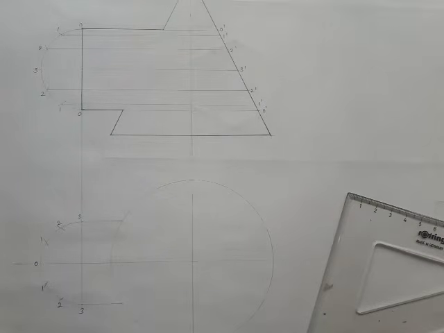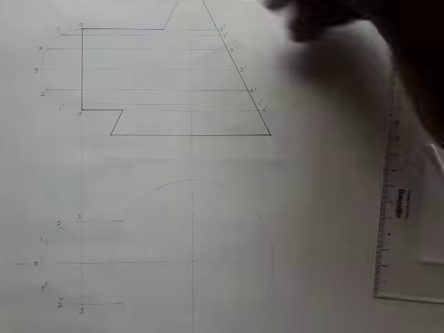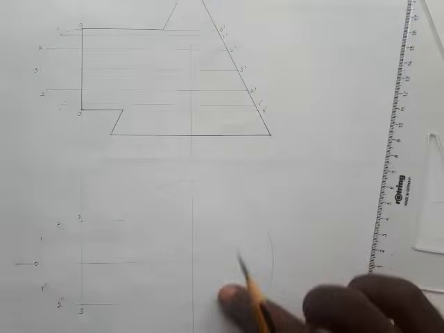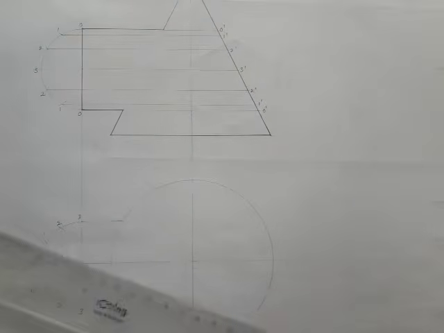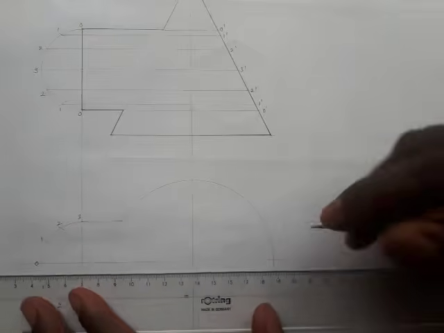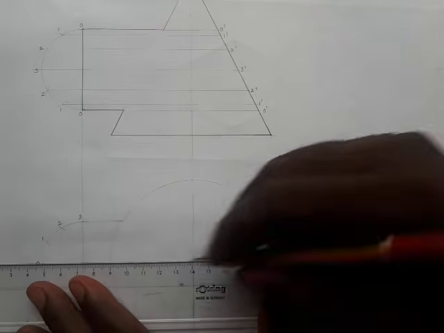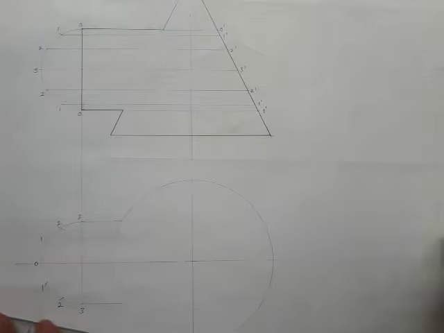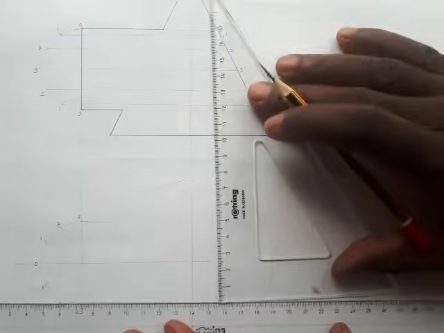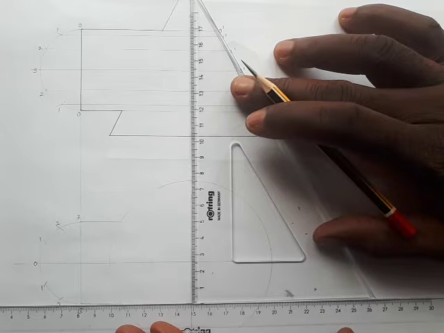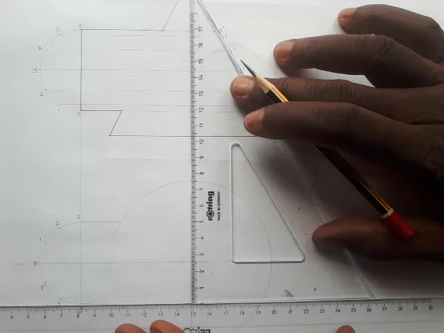So what I'm going to do next is this. I am going to transfer lines to all of these points, and I will draw them down to meet this horizontal line you're seeing here. Let me draw the horizontal line properly. Okay, so what I'm going to do is this. Align your set square with this vertical line here. Make sure it is properly aligned.